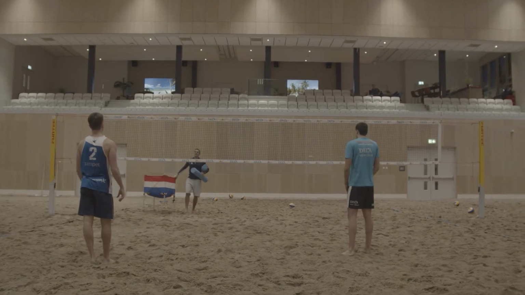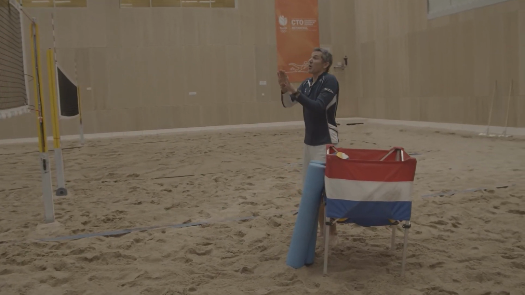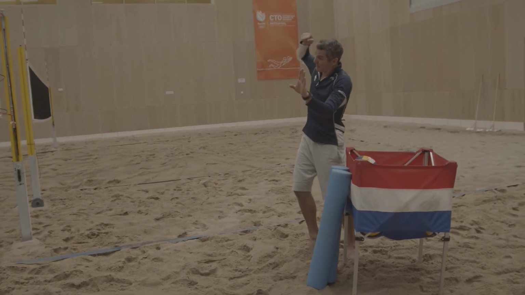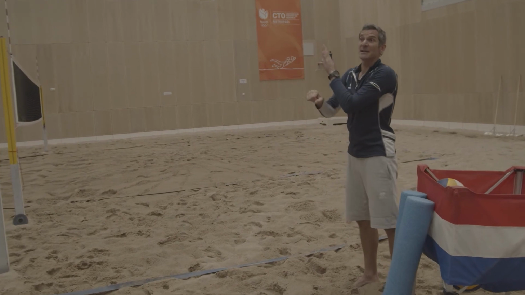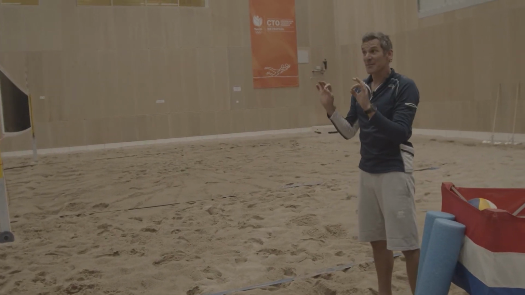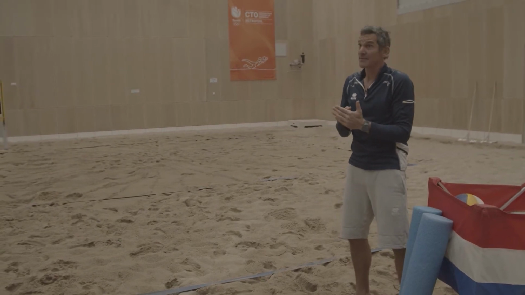Okay guys, next step. Now we're progressing to the hard ball, okay? So you're seeing if the block is angle, that means you have to power the ball hard to the line. If it is a line block, you power the ball hard to the diagonal. Just remember that in a match, there will be a defender waiting for you, so it needs to be hard, okay?